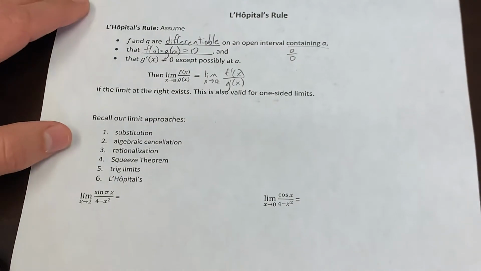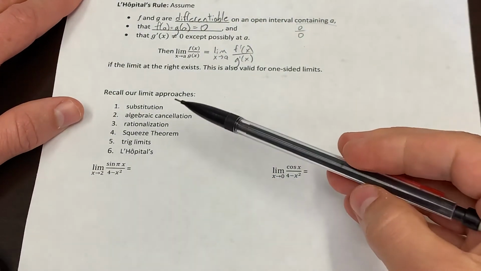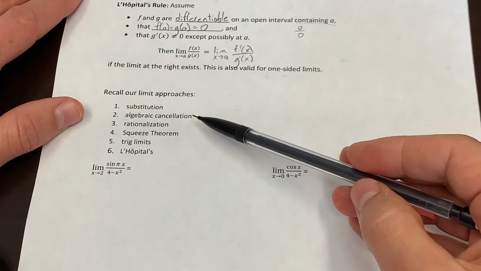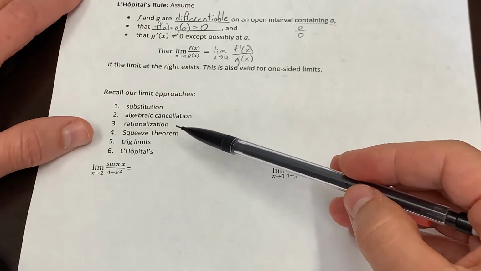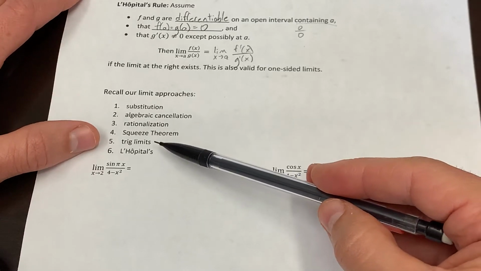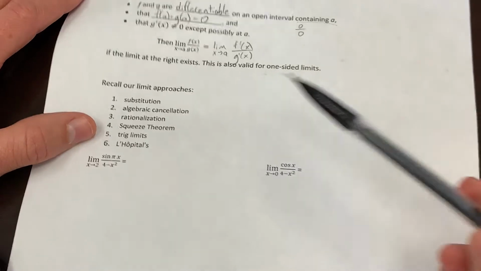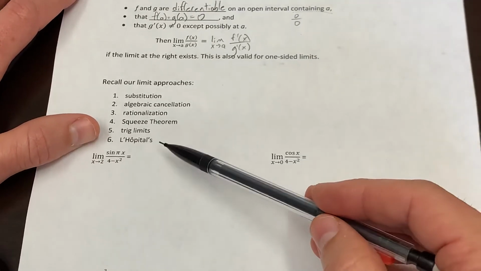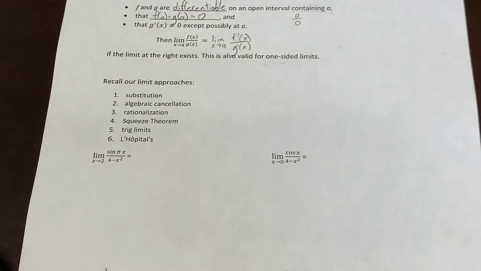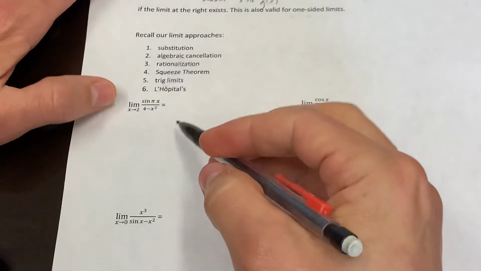Remember, we had these limit approaches. You can use substitution, algebraic cancellation, rationalization, the squeeze theorem. The trig limits were actually special cases of the squeeze theorem. And now we have the sixth approach, called L'Hopital's. Let's have a look at how it works.